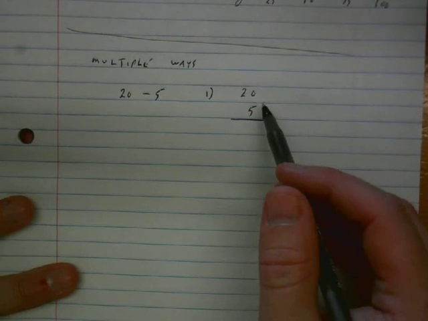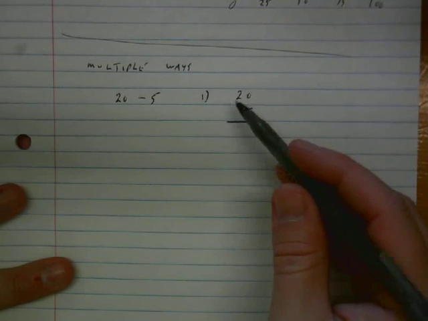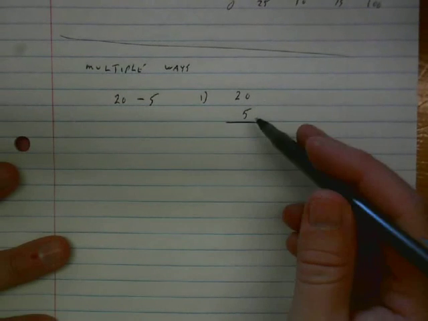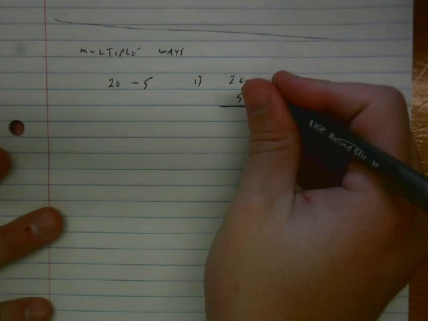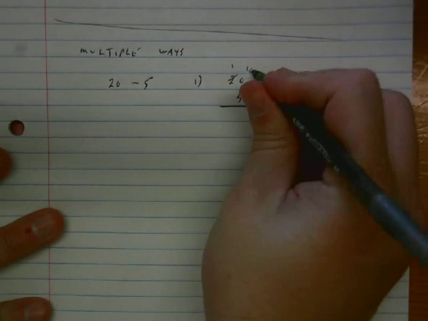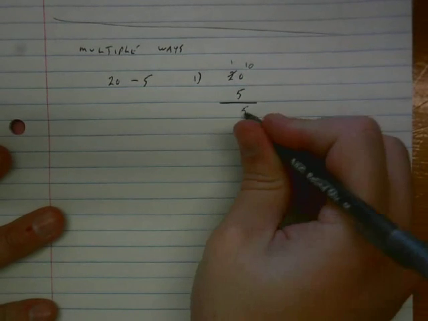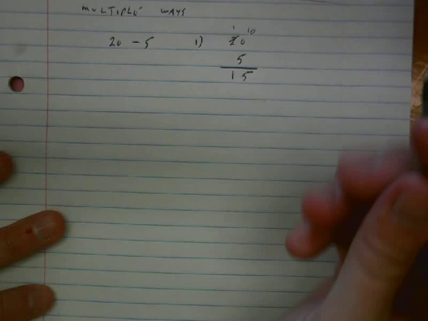So in this case, 0 minus 5 is something that we can't do. We get into the negatives, so we'd actually end up with negative 5. But in the algorithm sense, we say, okay, I have 0 ones here, so I'm going to borrow a 10 from here. So now I have 10, and 10 minus 5 is 5, and I'm left with 1 ten, for a total of 15. But there's other ways to look at this.